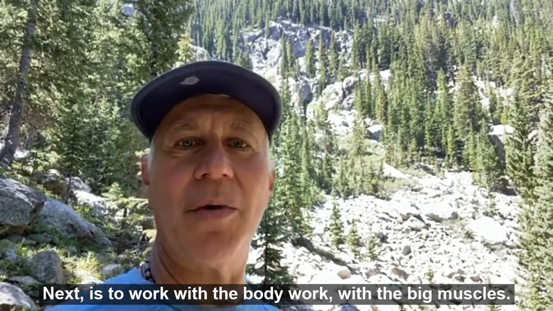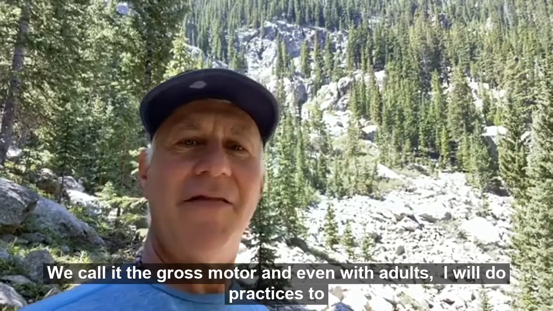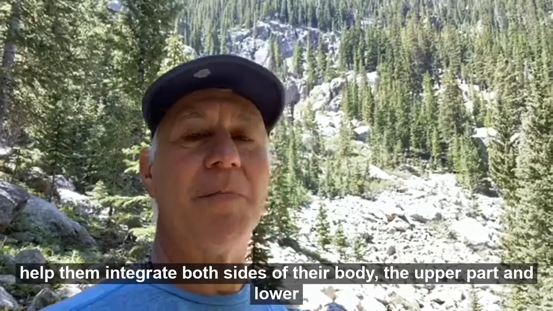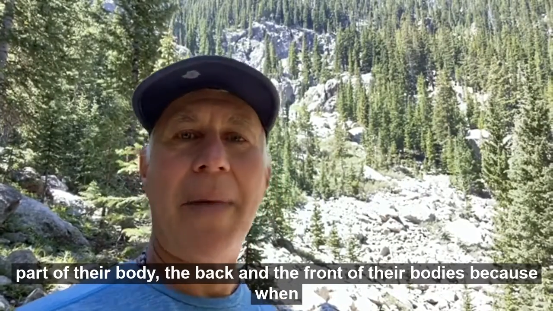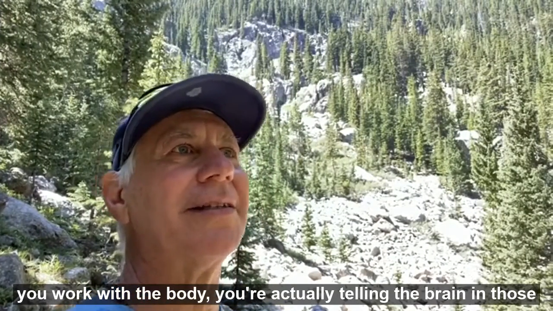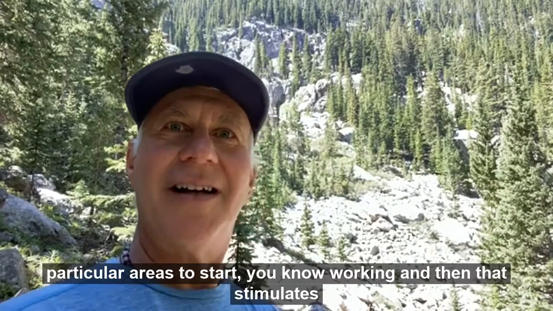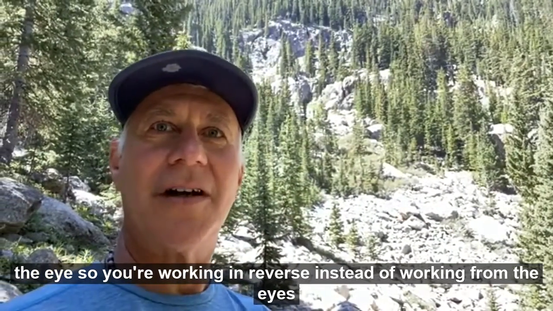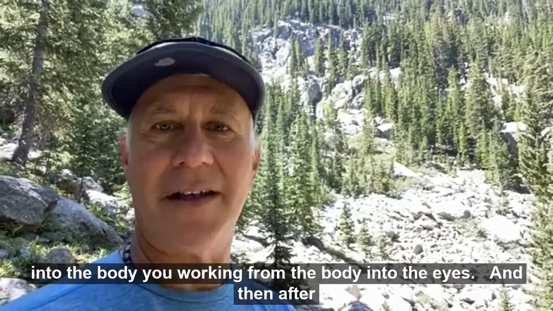Next is to work with the body, work with the big muscles. We call it the gross motor. And even with adults, I will do practices to help them integrate both sides of their body, the upper part and lower part of their body, the back and the front of their bodies. Because when you work with the body, you're actually telling the brain in those particular areas to start working, and then that stimulates the eyes. So you're working in reverse. Instead of working from the eyes into the body, you're working from the body into the eyes.